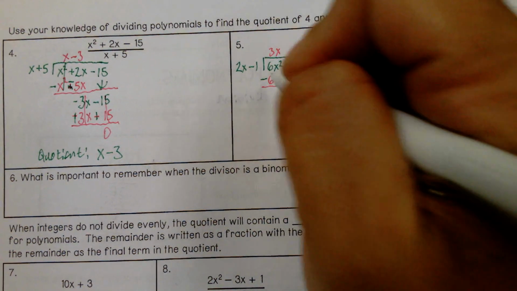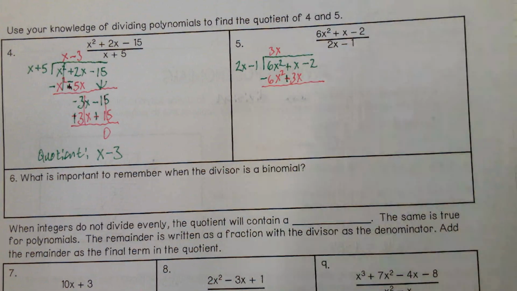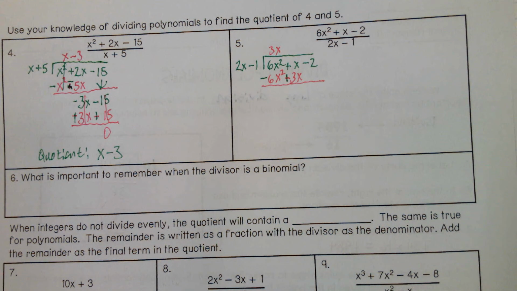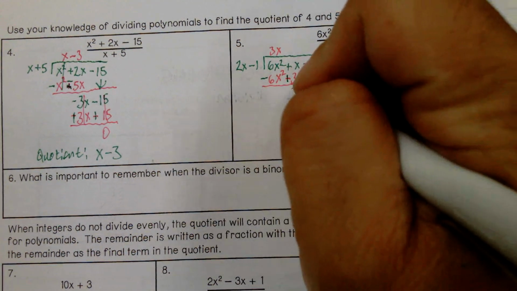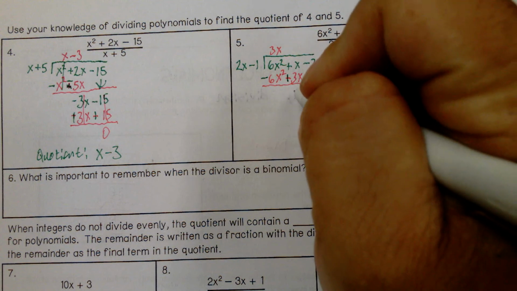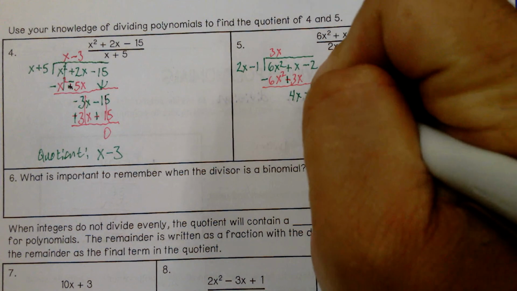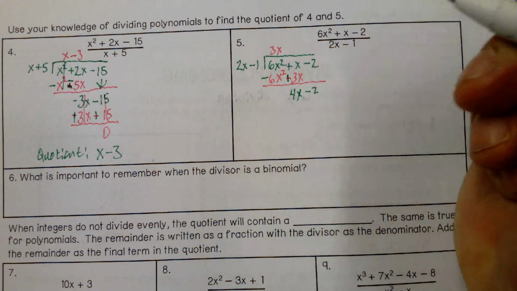So we want this negative, want that plus. Okay? Well, we're adding x with 3x. So it's actually 4x. Remember, we're adding the terms, not multiplying them. So 4x minus 2. Okay?